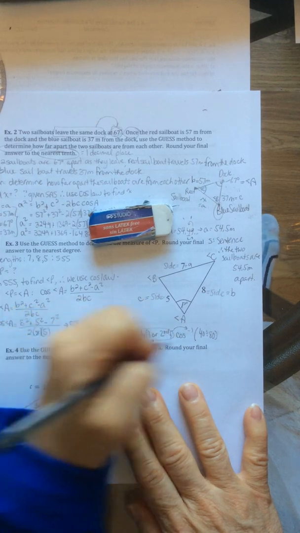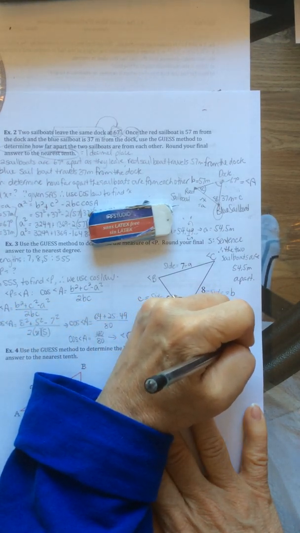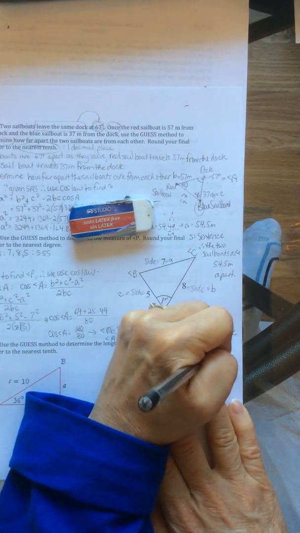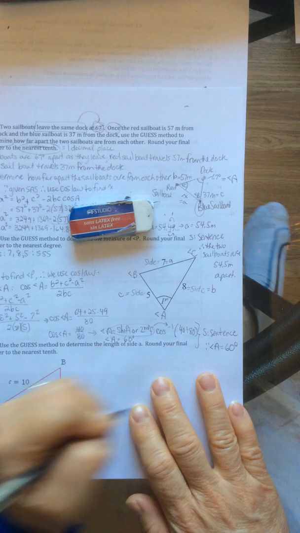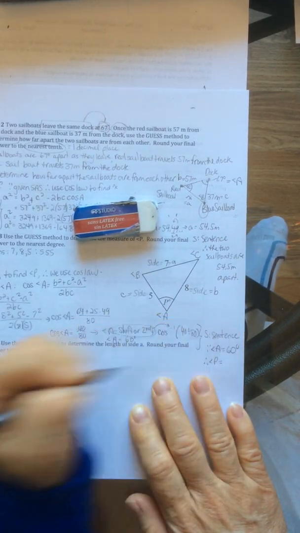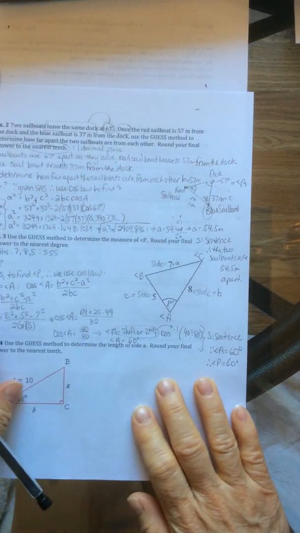Okay, so then the last S in GUESS is the sentence. Since angle A is equal to 60 degrees, therefore angle P, which is the same, is 60 degrees. Okay, all right.